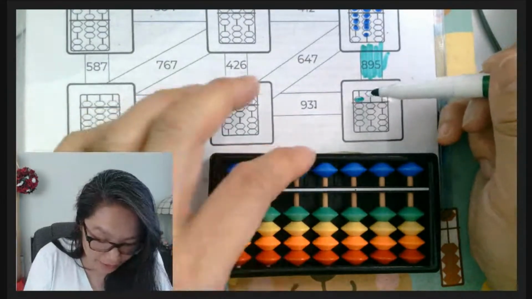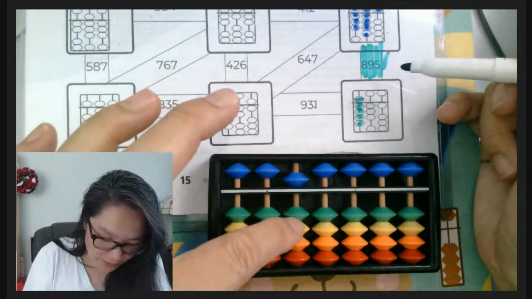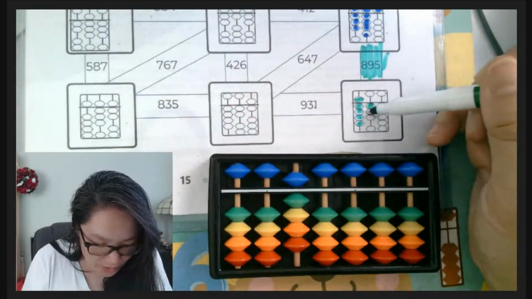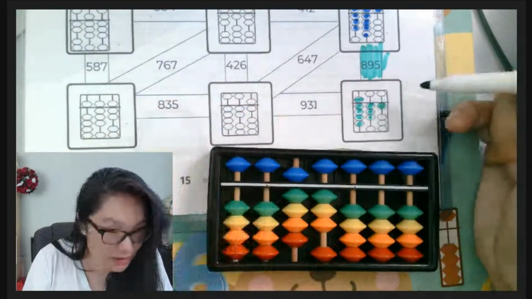So, we have 5, 6, 7, 8, 9. And then we have 3: 1, 2, 3. And then we have 3: 1, 2, 3. And then this number, 1.